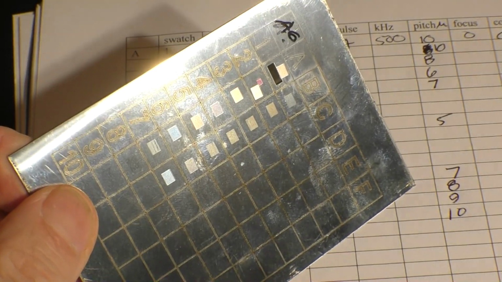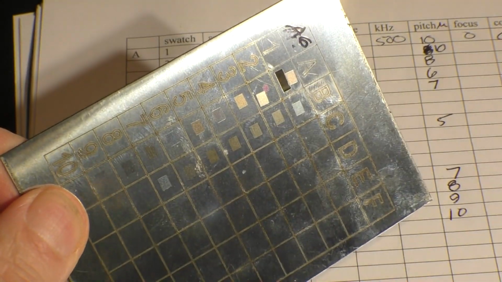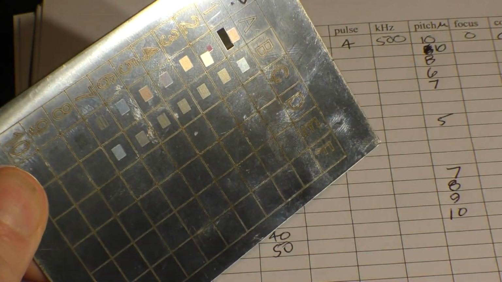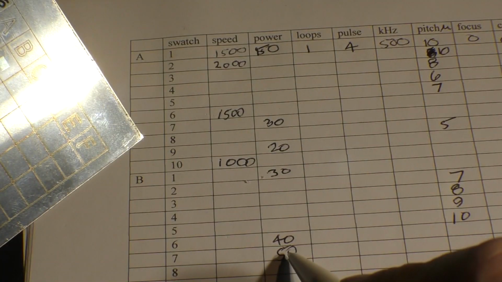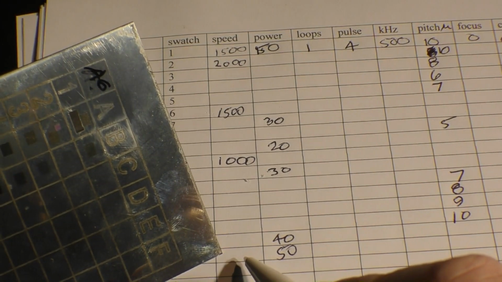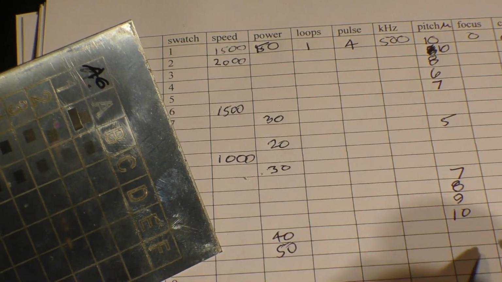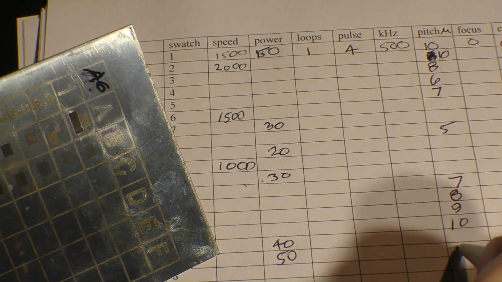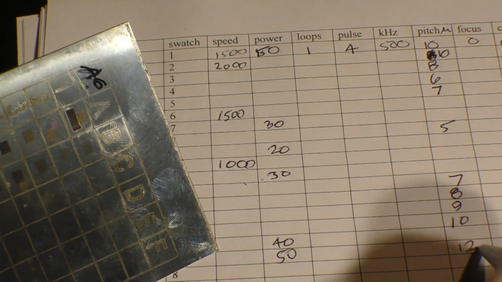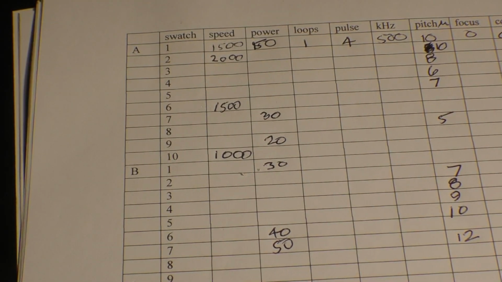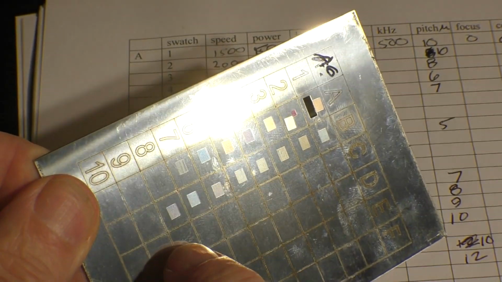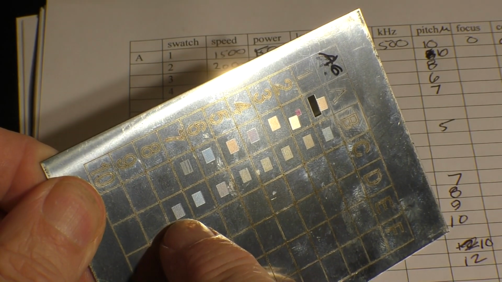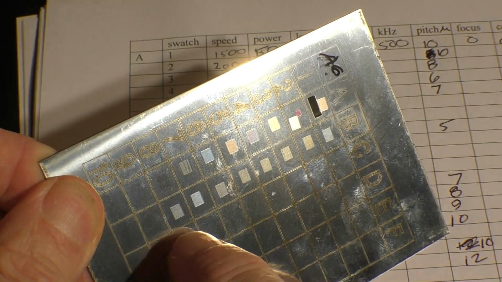And yet, now we've done it, we've pushed it over and we've gone to blue. So we've gone too hot now. 50% at 1,000, it's too hot. We could leave it at 50% and we could increase the pitch again to say 12 microns. That should cool it down. So now we're cooling it down. It's no longer a bright blue. We're getting back towards more like one of these colours here.